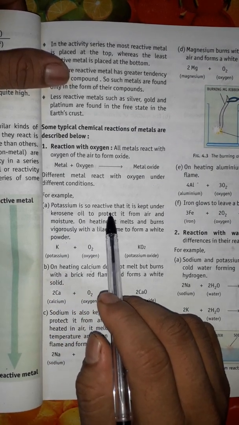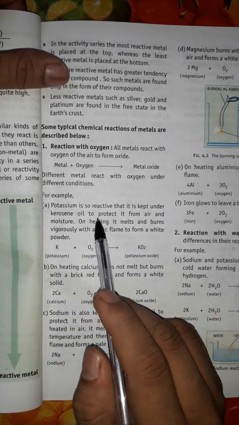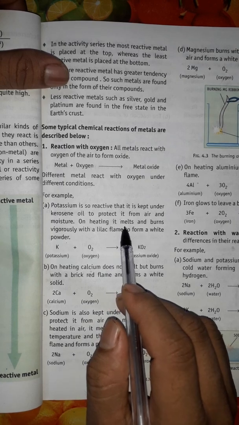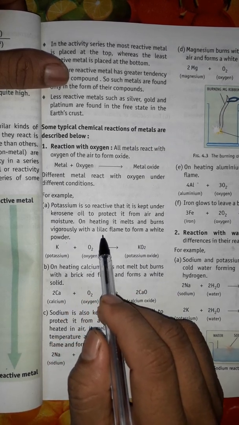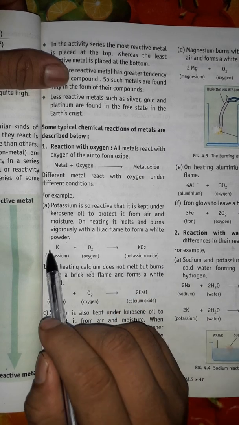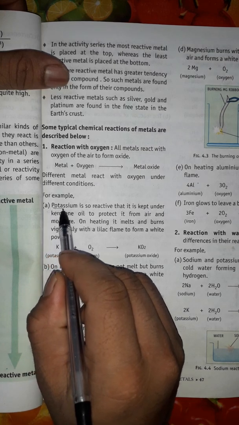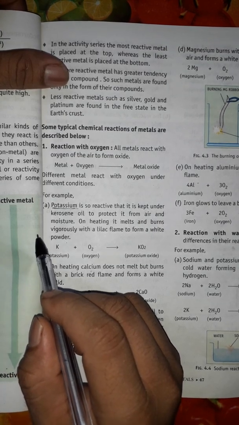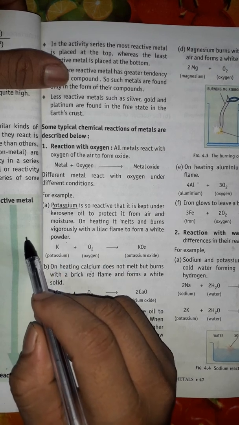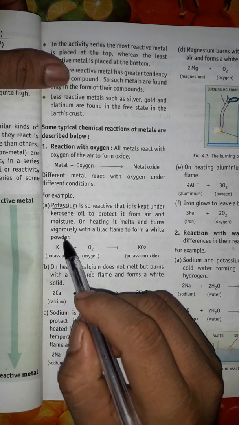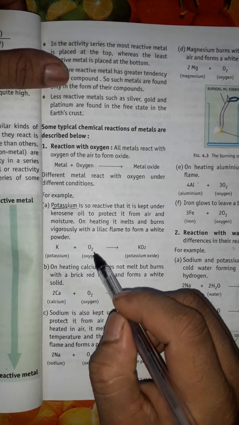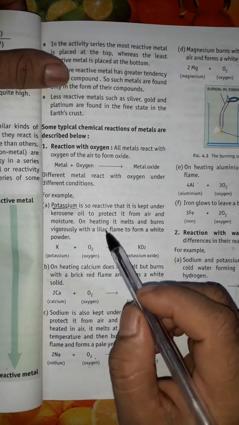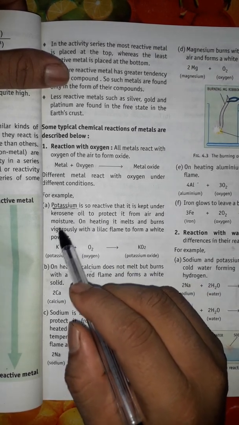potassium is so reactive that it is kept under kerosene oil to protect it from air and moisture. On heating, it melts and burns vigorously with a lilac flame to form a white powder. Potassium is very reactive, so it is kept under kerosene oil. When potassium reacts with oxygen, it forms potassium oxide. Potassium reacts with oxygen very fast, so potassium is kept under kerosene oil.